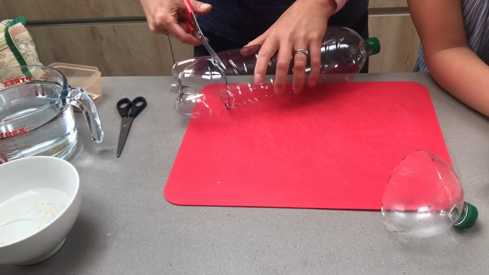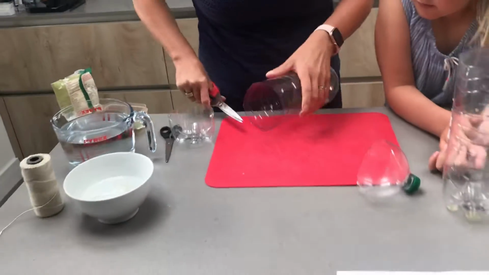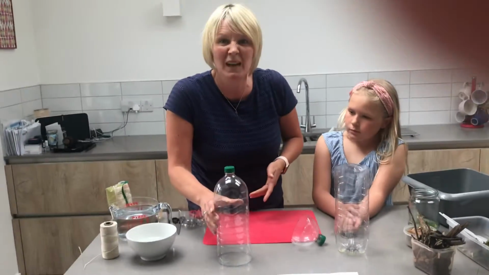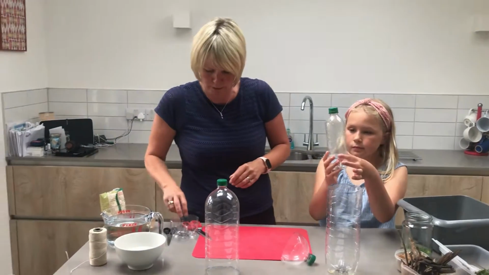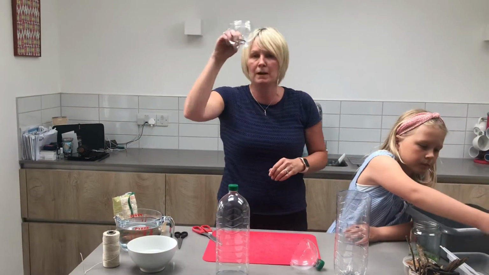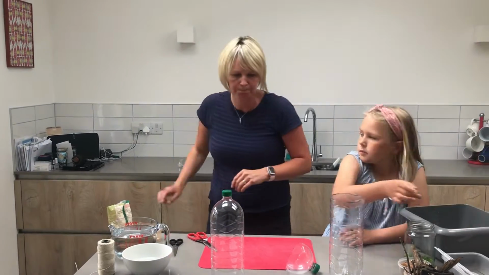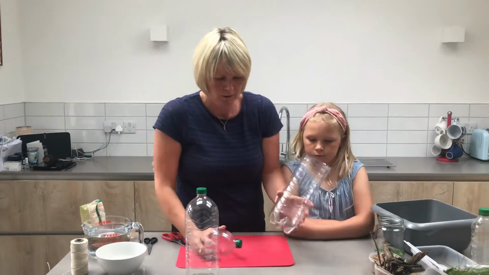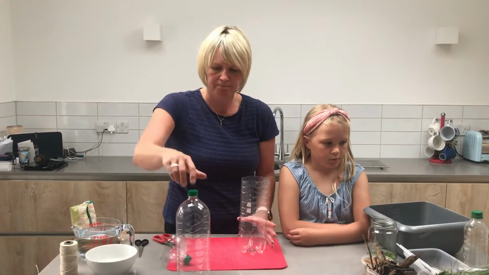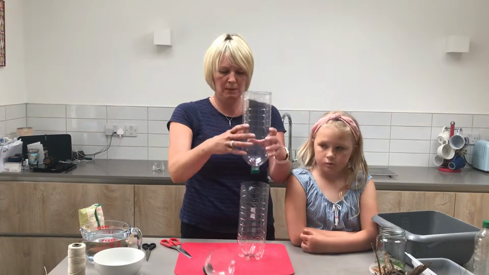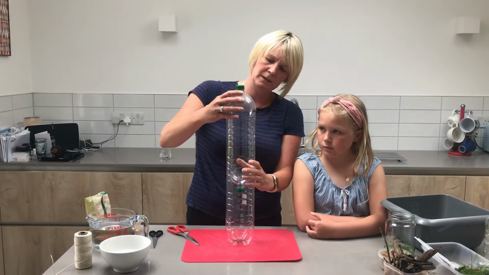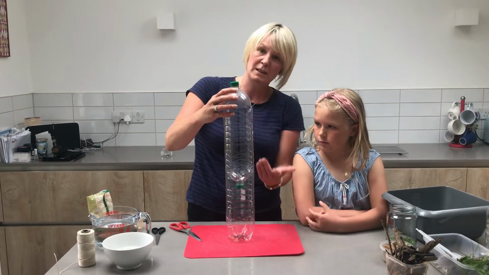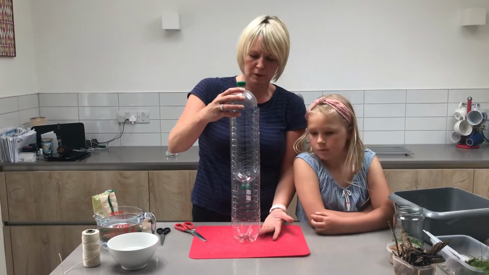Again, I'm using 2-litre bottles, but there's nothing to stop you from making an even mini-er ecosystem using a tiny little bottle and doing the same process. We don't need this bit, so we're going to discard that just now. So we've got our base here, we've got our middle portion which is going to sit in like this, and then we've got the lid to go on top. So this is the basic structure of our ecosystem.